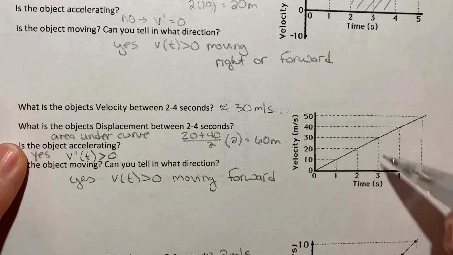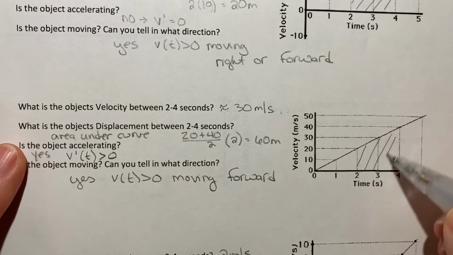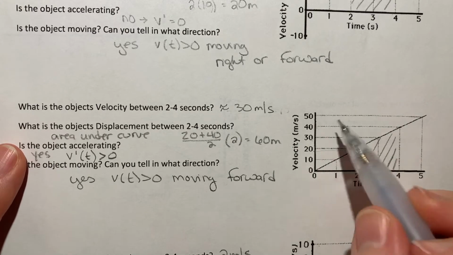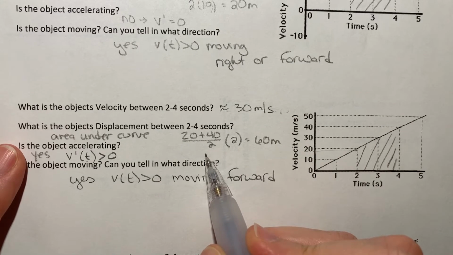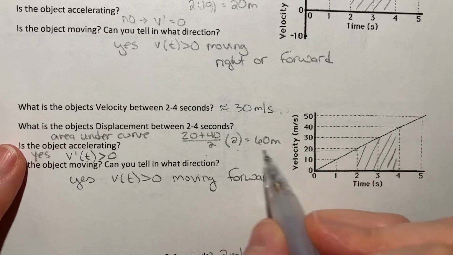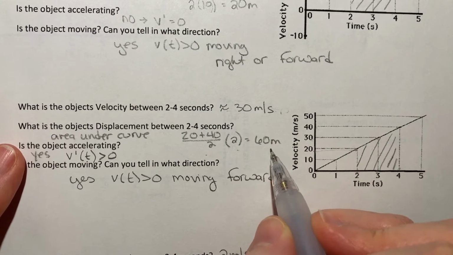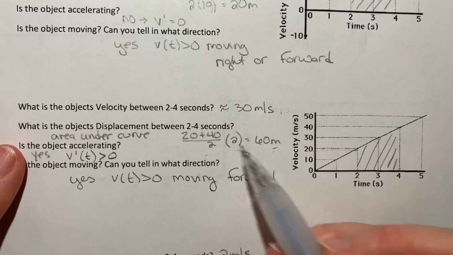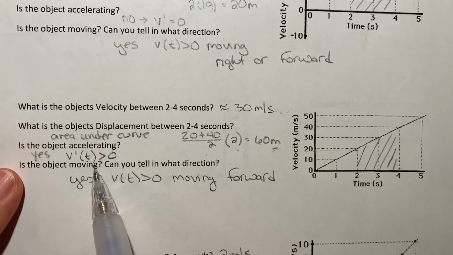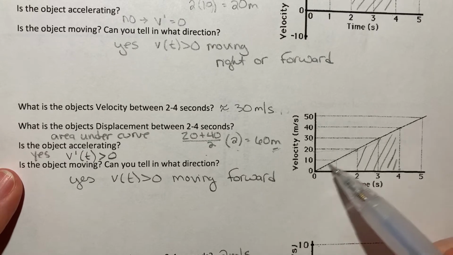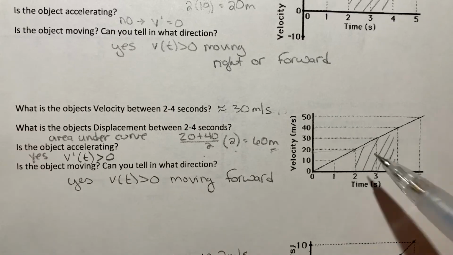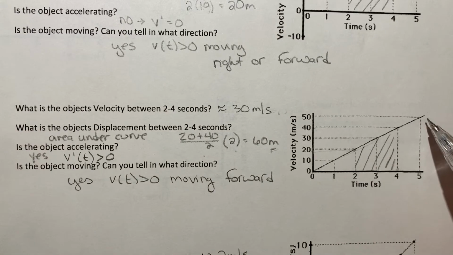The displacement between 2 and 4 seconds is going to be this area. That's a trapezoid. So I'm going to take this height, 20, and this height, 40, take the average of it, divide it by 2, and the width here is 2. So the displacement is 60 meters. Check your units on that. I'm going backwards from velocity, so displacement is just a single unit and it's meters. Is it accelerating? Yes, because the slope of this line is positive, or the derivative is positive, and it's moving forward because the velocity is positive.